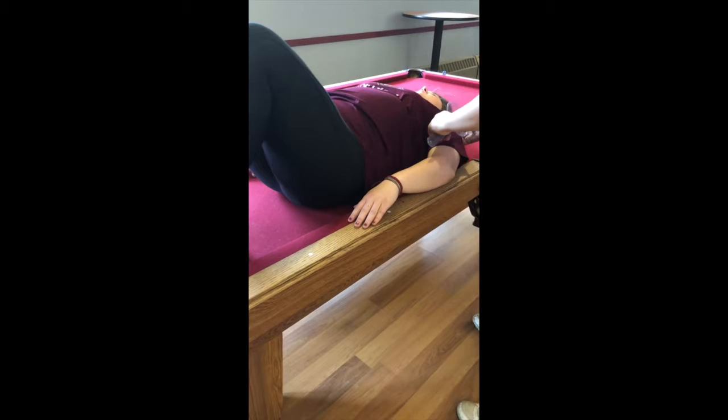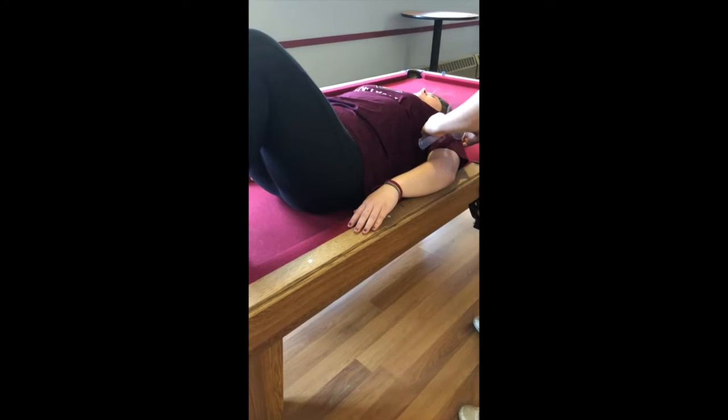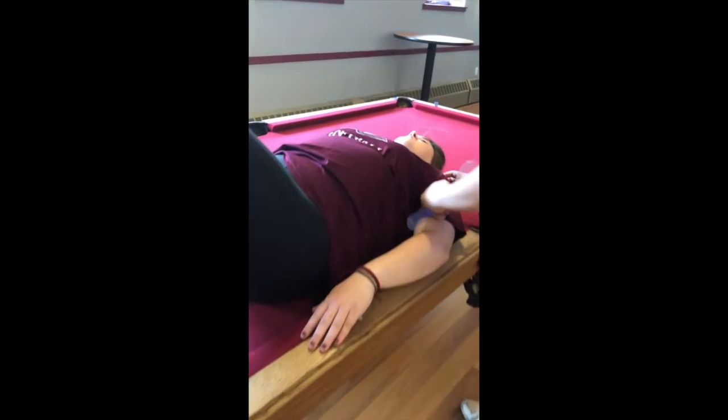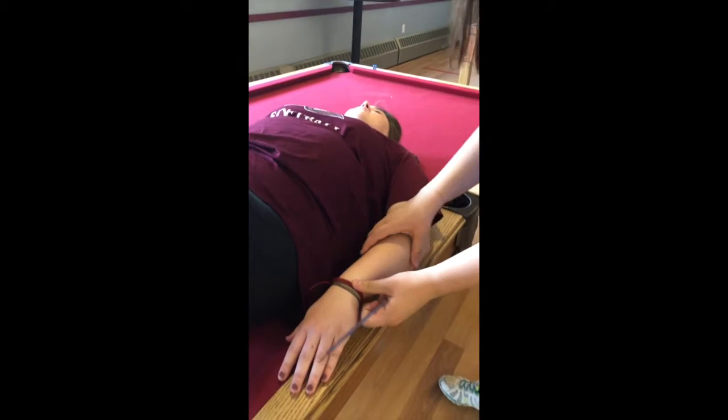For shoulder flexion, the patient is going to be hook lying. So we are going to have her bring her hips and knees into a little bit of flexion. And then I'm going to ask her to flex her shoulder.